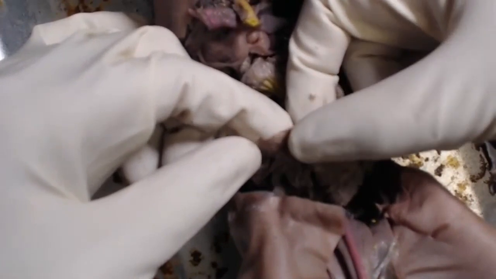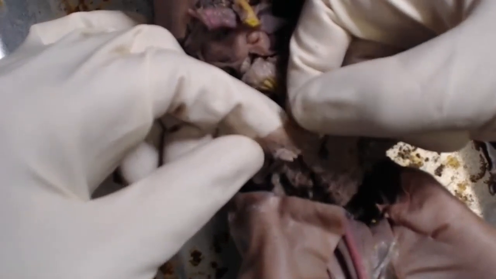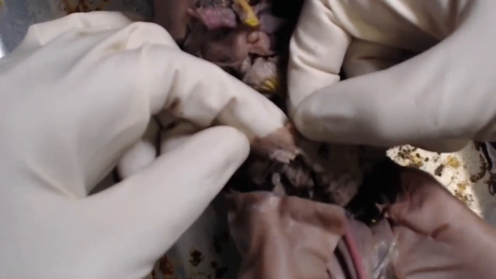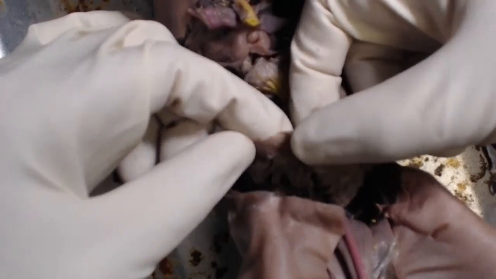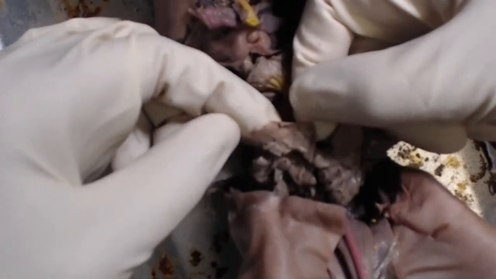Otherwise, your small intestine, which is relatively short, gives it a lot of surface area and can absorb a lot of nutrients.